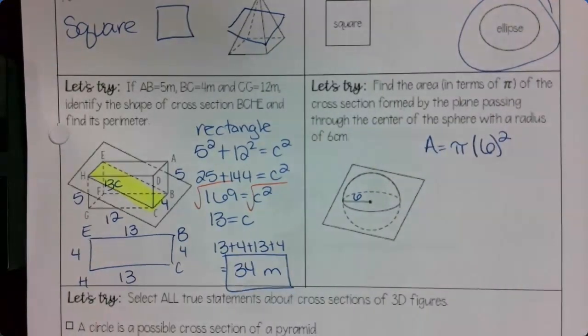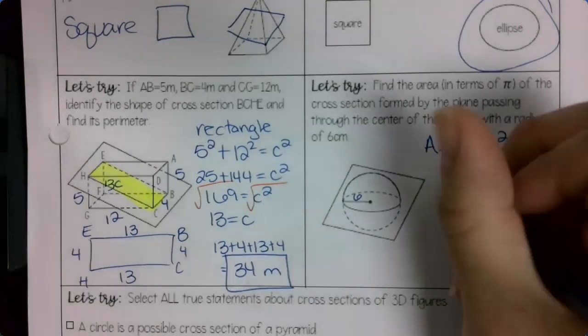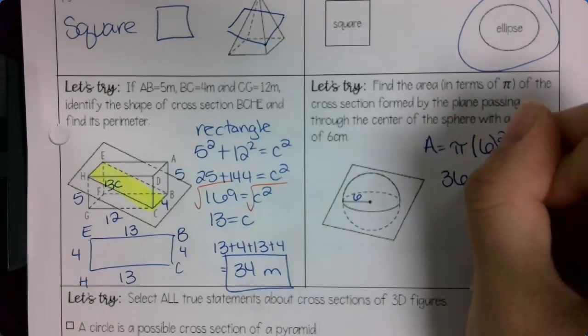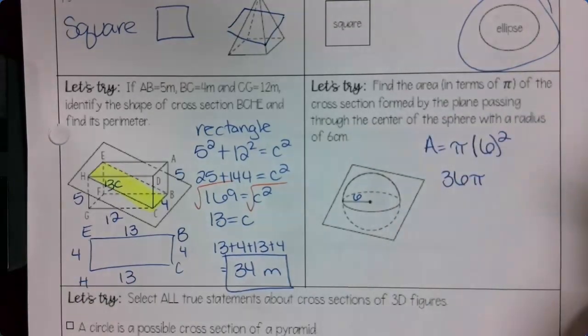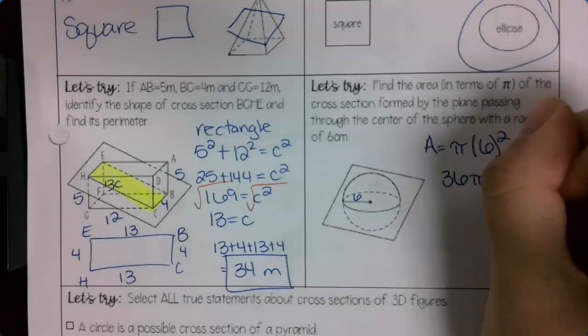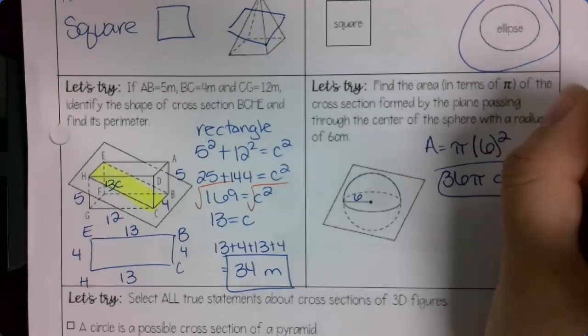It's important to remember spheres' cross-sections will always be circles no matter what. It wants me to leave my answer in terms of pi, so I just need to square that 6, which is 36, and then I leave the pi, centimeters squared.